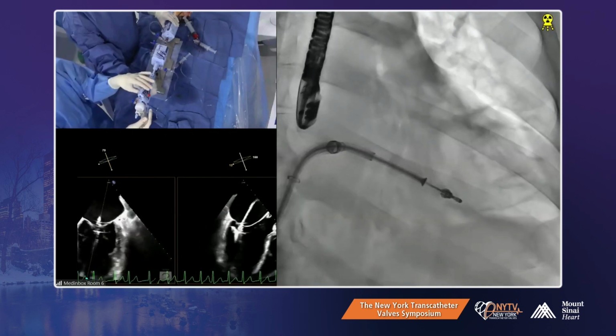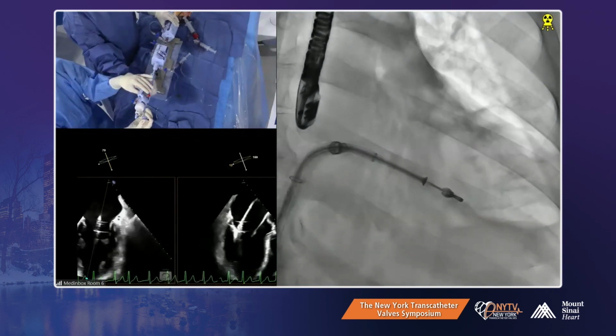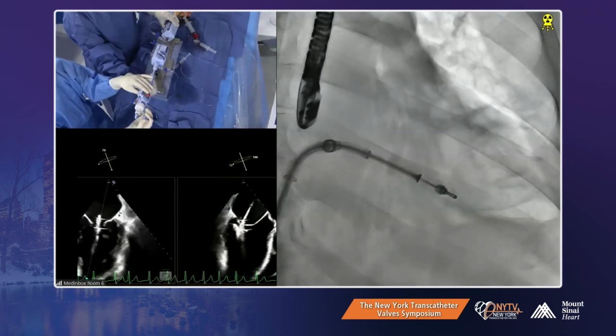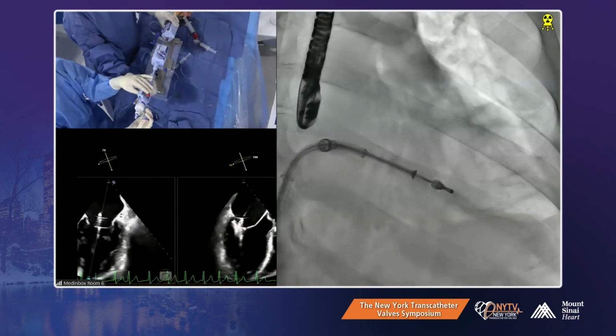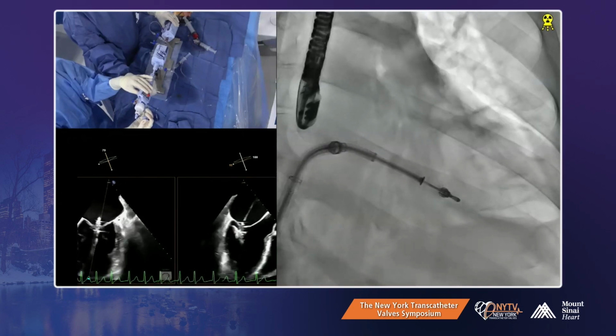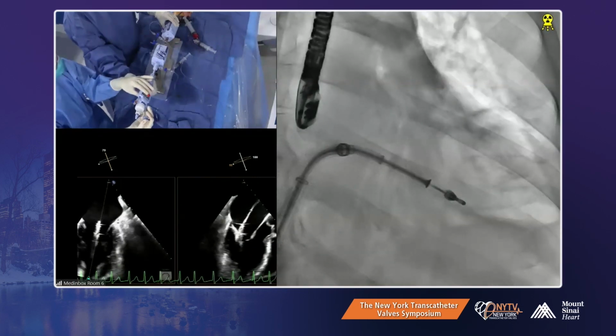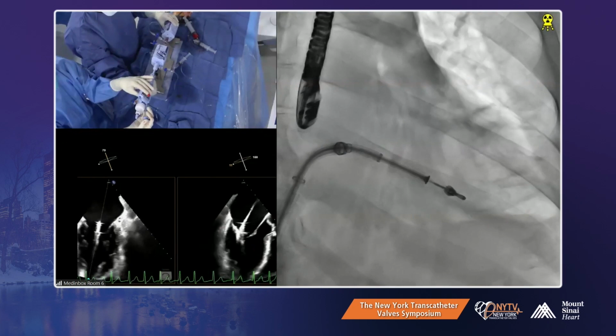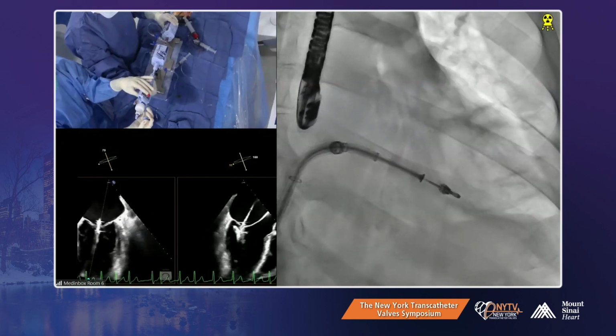That's where the wide clip doesn't help, actually, especially if you think you're going to need two. I'm more of a fan of NTW in these tented valves because I think you put a lot of stress on the valve when you grasp it. One thing you can do is not close it all the way after you get both leaflets. A little anterior. Don't pull up yet.